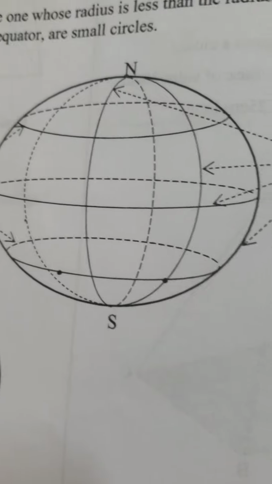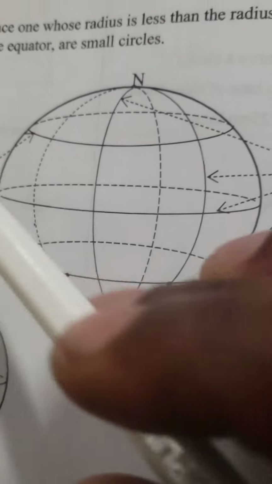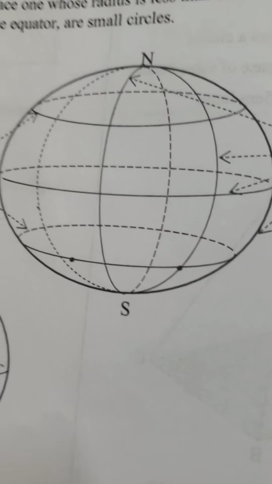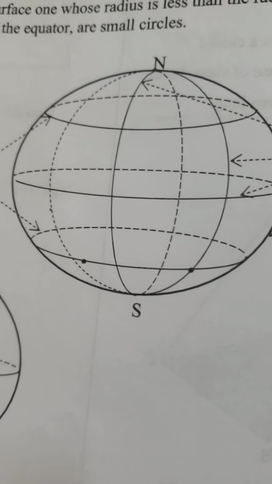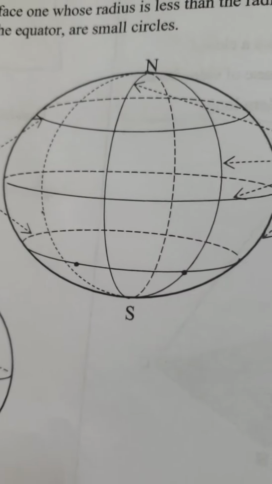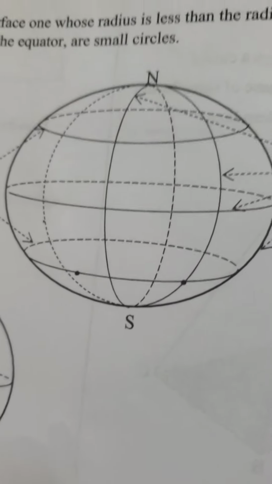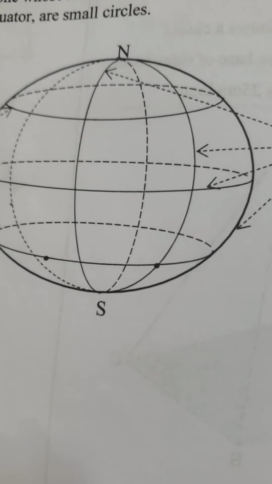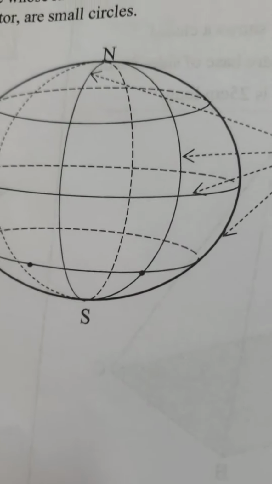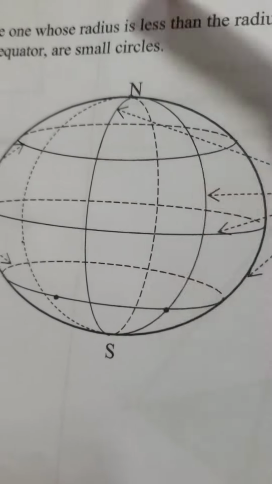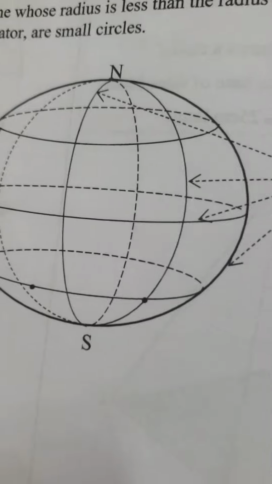And of course, like I said, our equator, which is 0 degrees, is a special latitude because it's considered to be a great circle. Not only that, it divides the earth into two equal parts, and these two equal parts are called hemispheres. No wonder we have the southern hemisphere and the northern hemisphere.